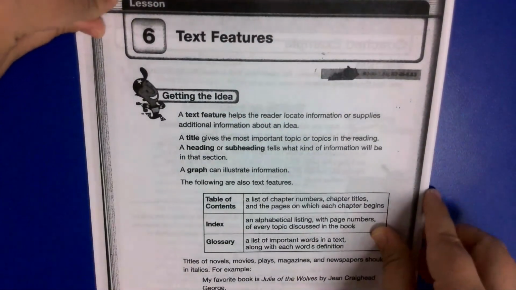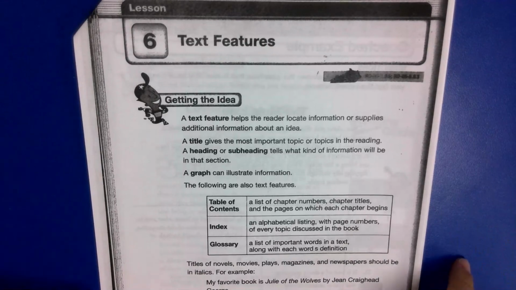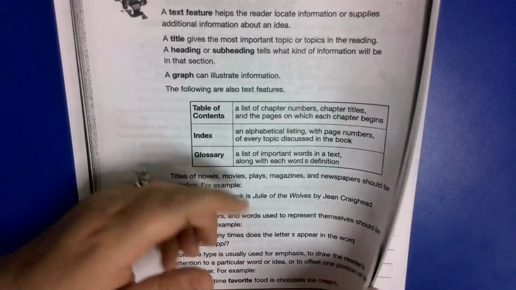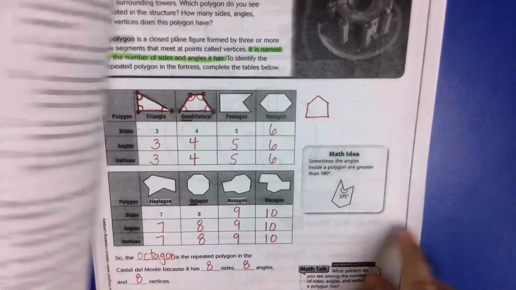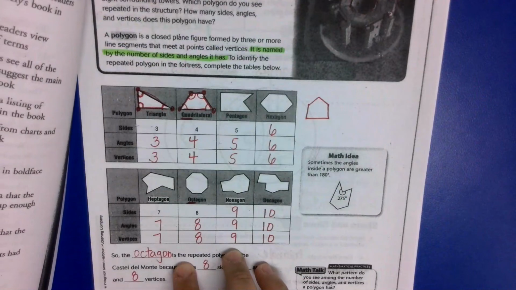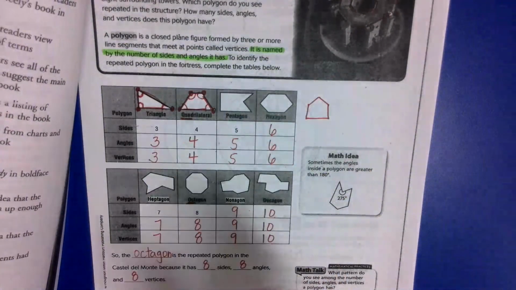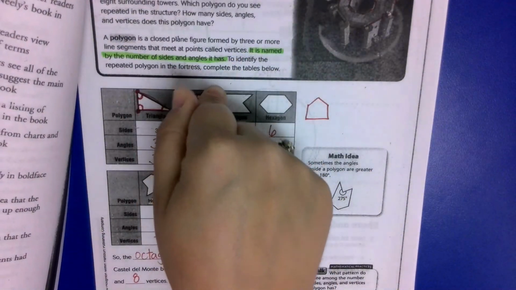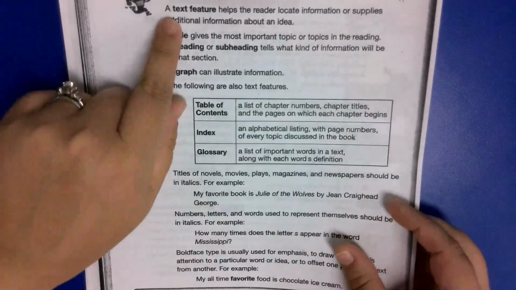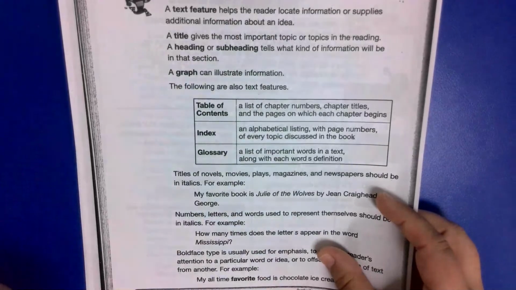All right. Let's flip back to the front real quick. I told you we would go over this. Okay. This lesson is all about text features. So this whole page is going to be a lot like the math that you had. So this is where we taught everything. And if I need help on something, I'm going to go back to this page. That's kind of how this page is for reading. Okay? So this is going to tell me all about text features.